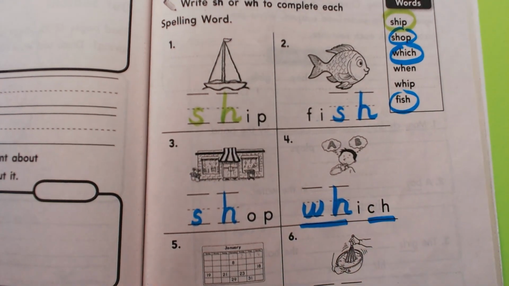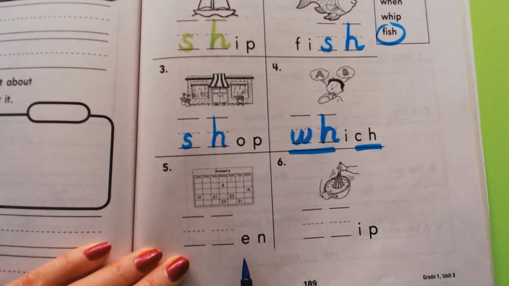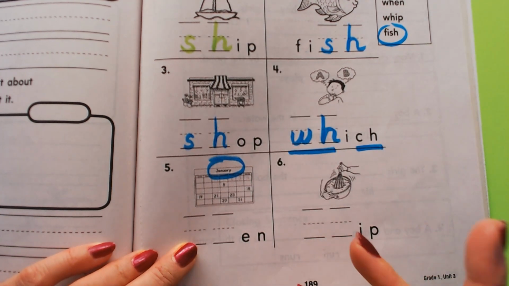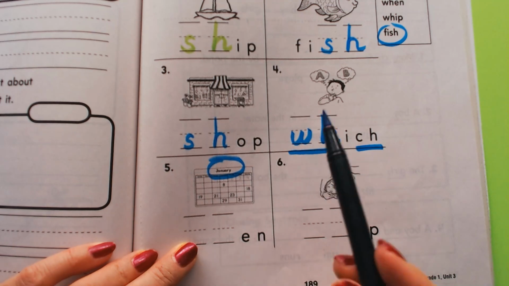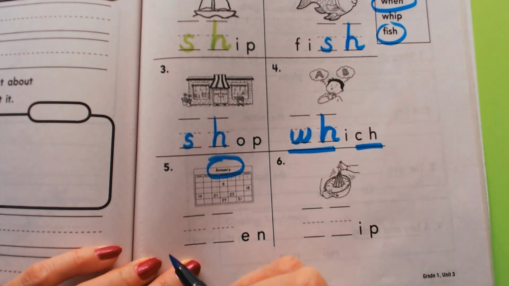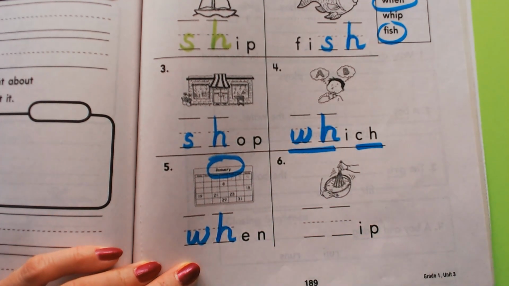Which? This is when. When is my birthday? When? Or when is Christmas? Or in this case, when could be Martin Luther King Day. It could be New Year's Day. Anyways, the word when. Here it is. Begins with a WH. When.